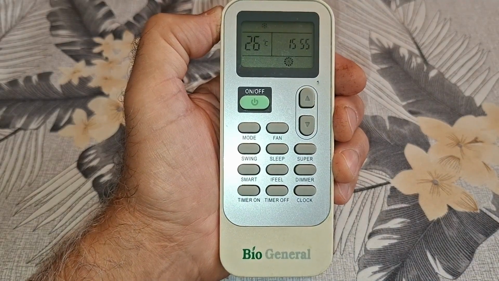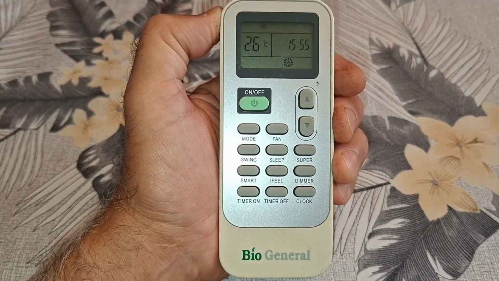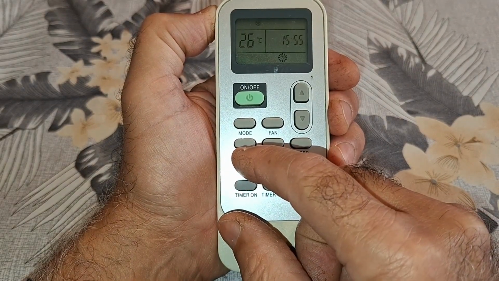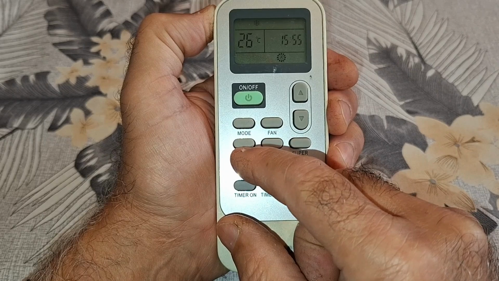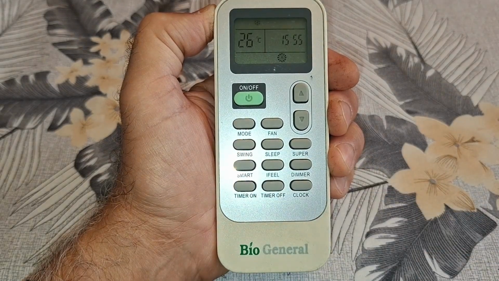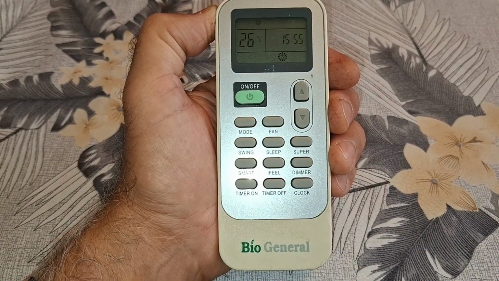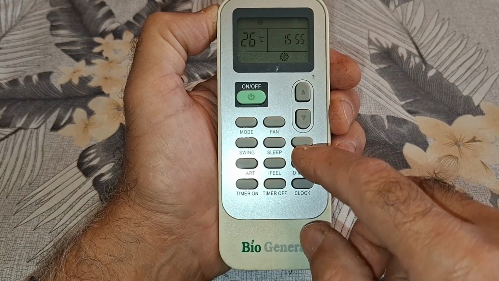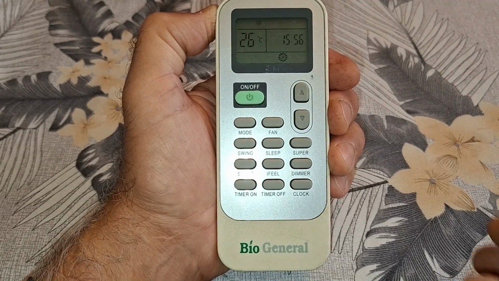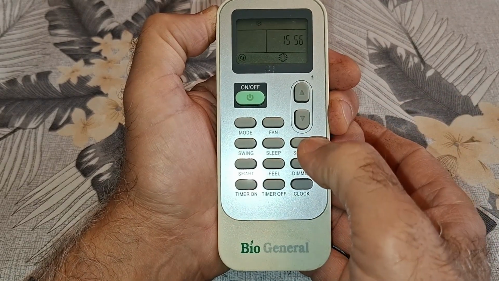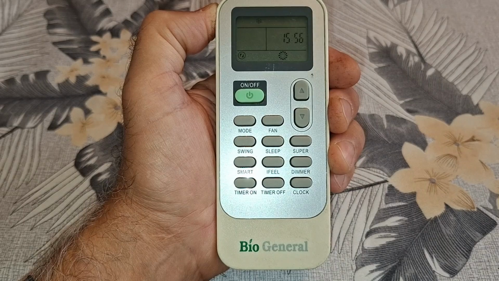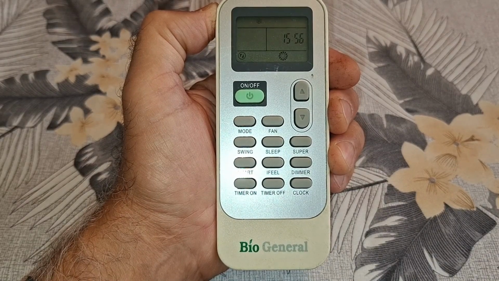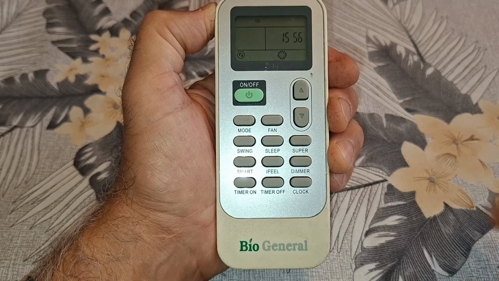Now we will explain how to use the other buttons on the remote control. With the swing button, we can move the air conditioner's blinds up and down or stop them in any position. Sometimes, when the weather is very hot, the super button is used to cool our house faster. When the air conditioner switches to this mode, it will operate at the highest fan speed for 15 minutes, and after this time, it will return to the previous fan mode.